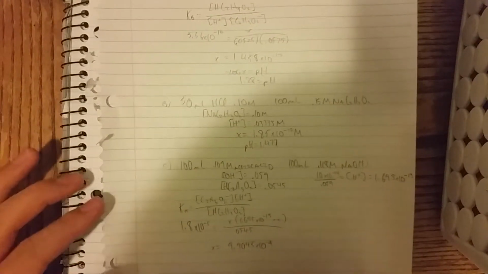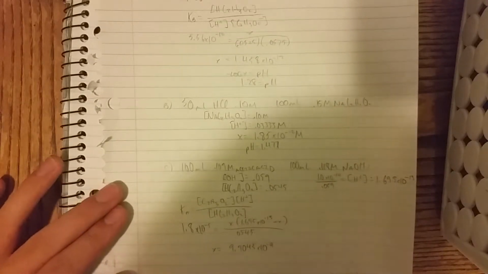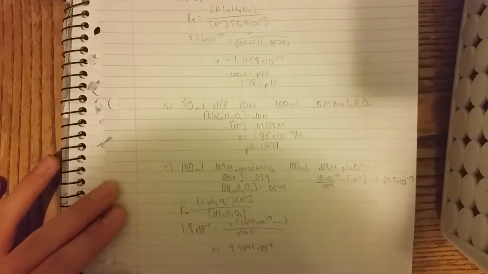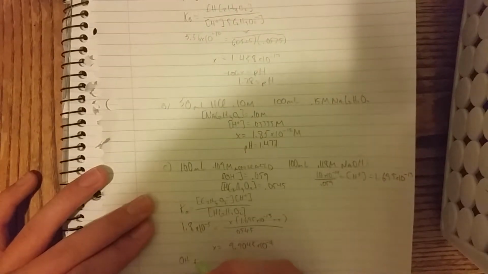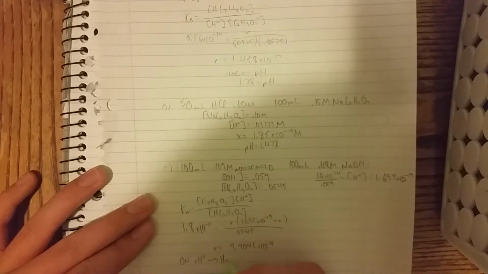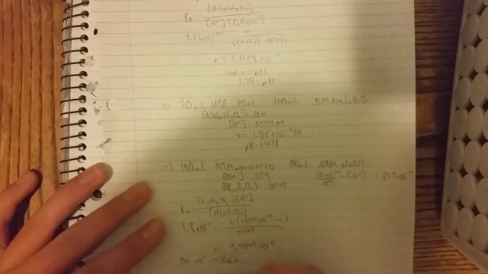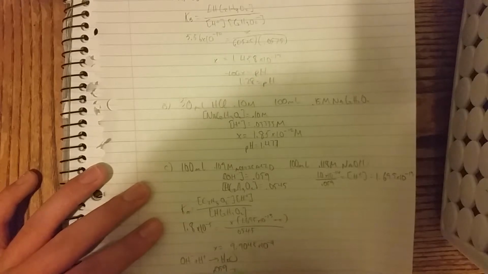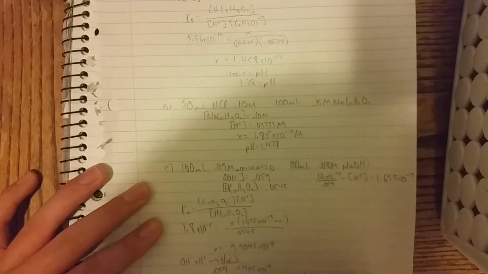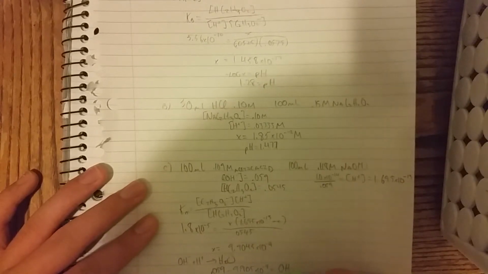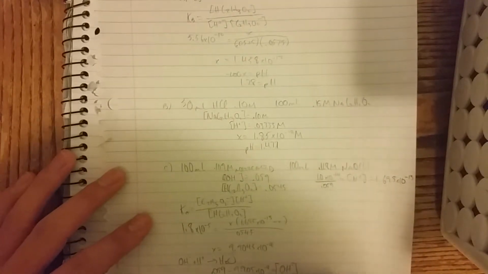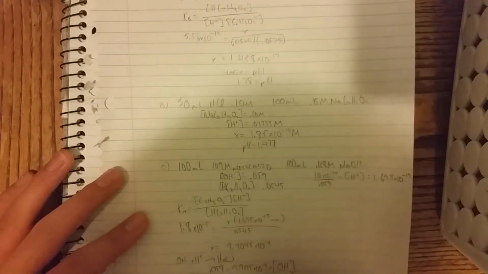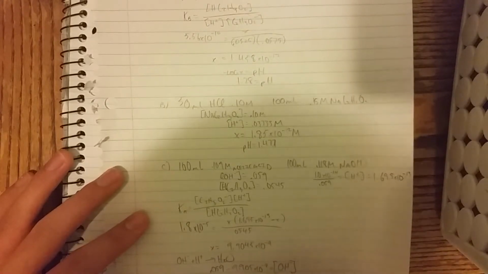First off, before I take the negative log, we have to find your new OH concentration. Your OH minus plus your H plus is going to go to water. So if you take your OH concentration, which is 0.059, and subtract 9.905 times 10 to the negative 4th, you get your new OH concentration, which is 0.058. It's a very small change.